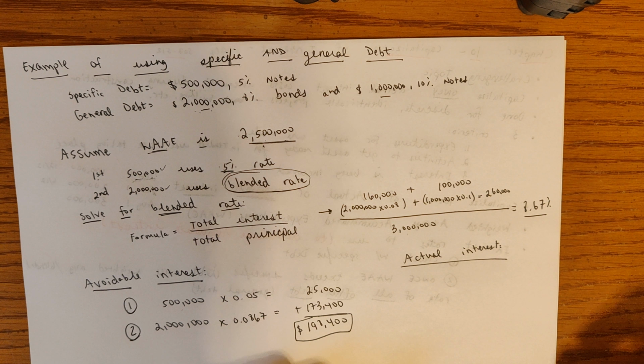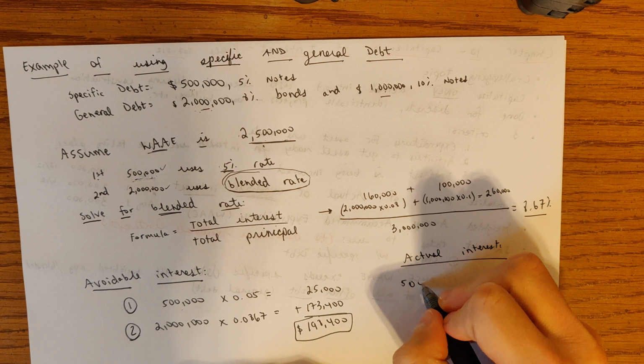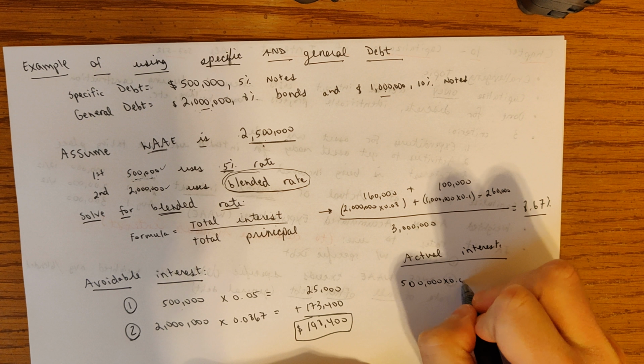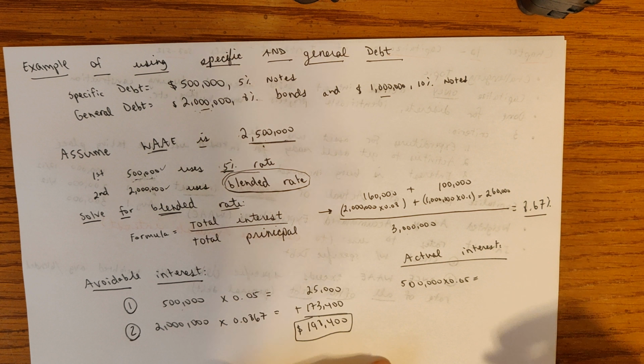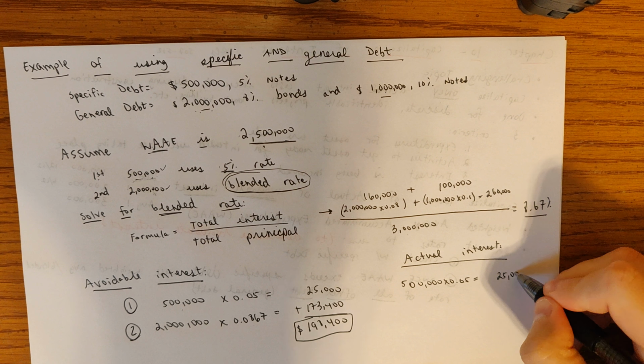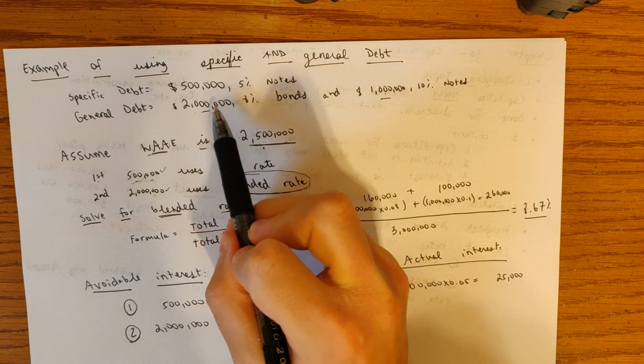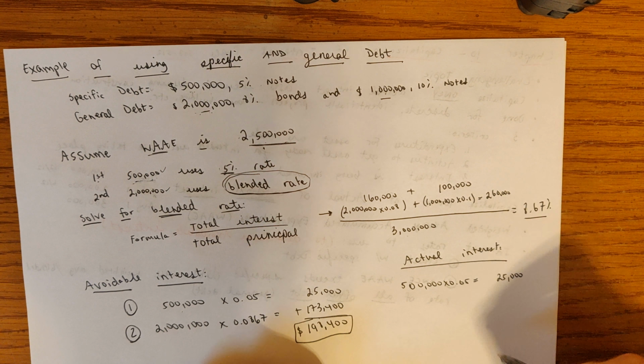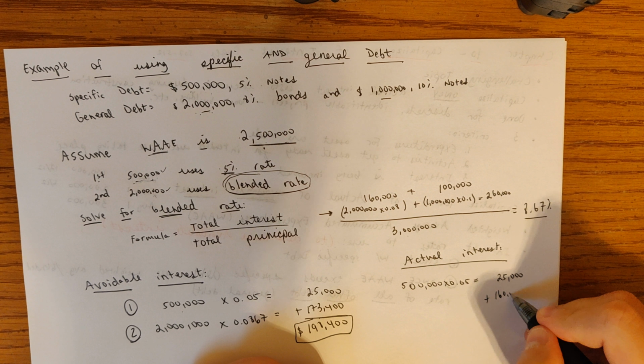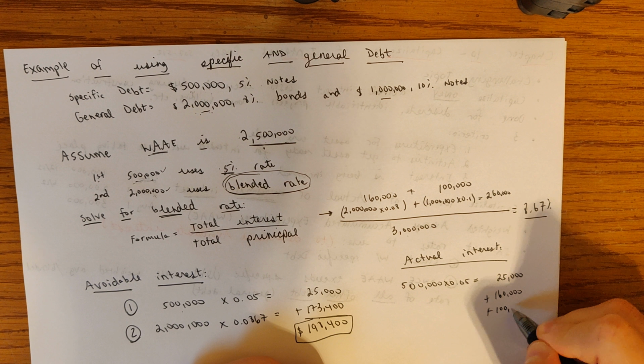Okay, actual interest. Because these are all outstanding for the entire year, the way that we're going to solve for this is we're just going to take the principal of each one and multiply it by the interest rate. We've already done that here, so I'm just going to copy those down. I'm not going to rewrite all that because there's really no need to.